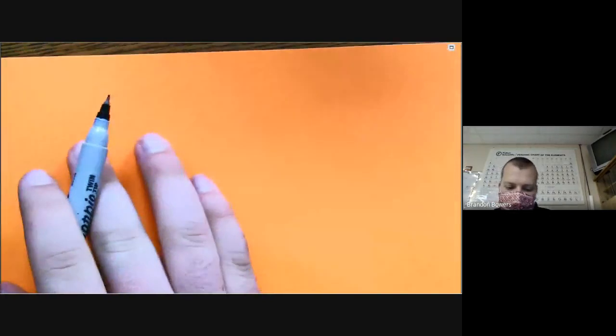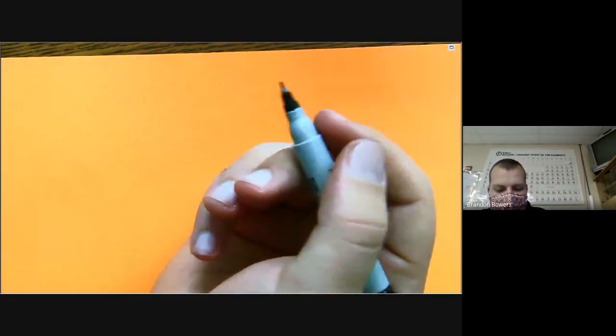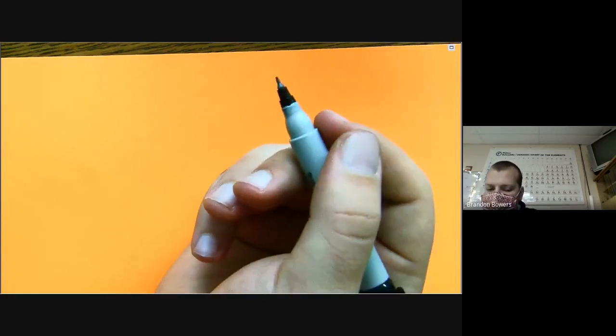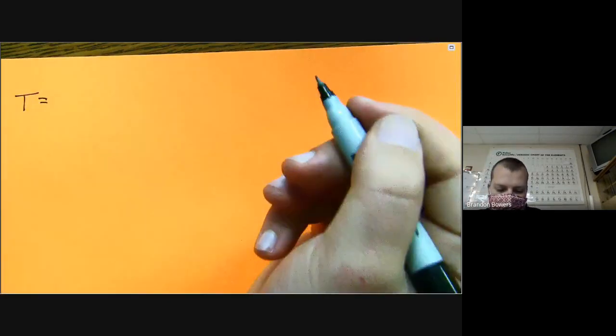Okay, so let's walk through this real quick. What is the radius? Find the cable's acceleration. We're going to say find the angular acceleration. We know torque is equal to the inertia times alpha.